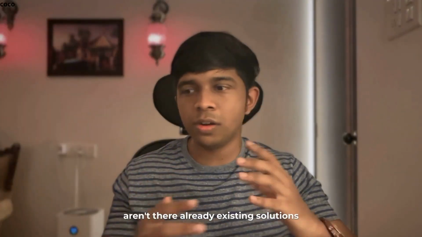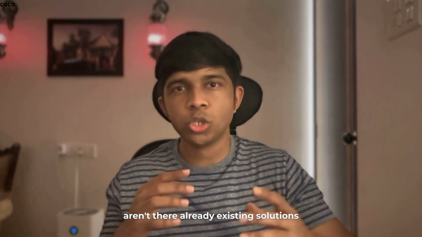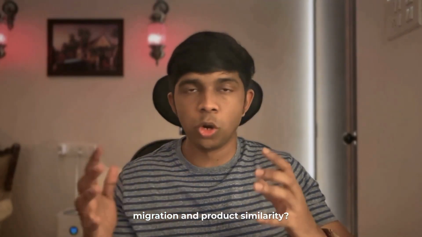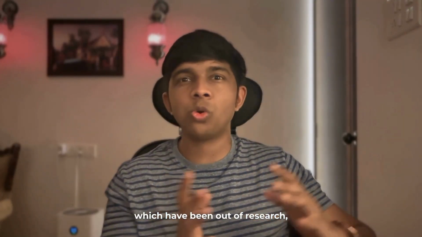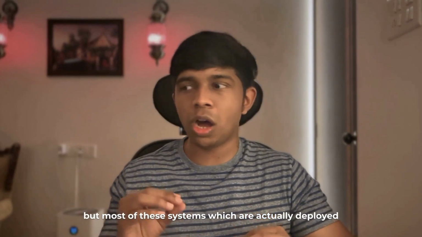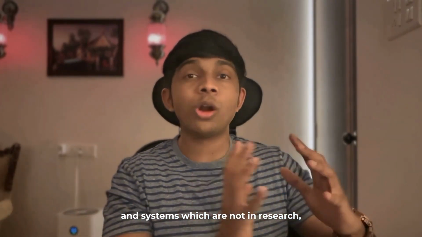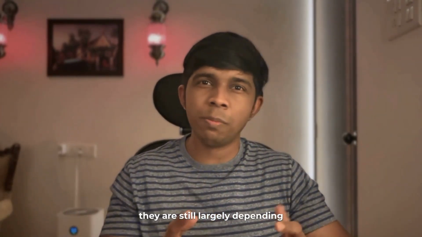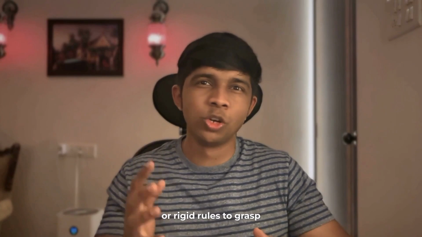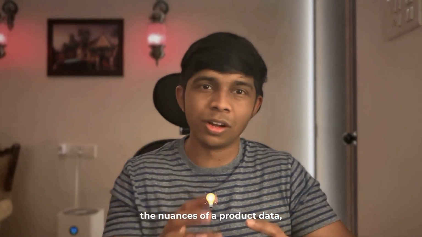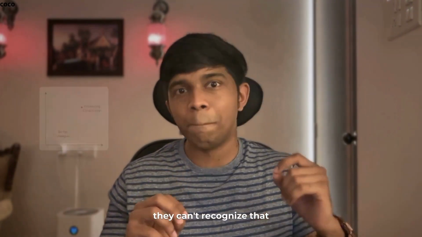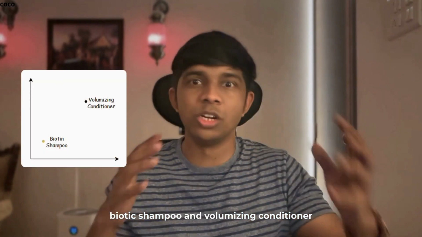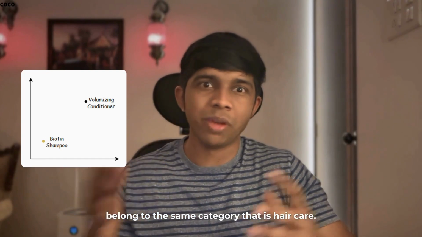And you might wonder, aren't there already existing solutions which take care of taxonomy migration and product similarity? Well, there are, but most of these systems which are actually deployed, and not in research, are still largely depending on keyword-based models or rigid rules to grasp the nuances of product data. For example, because they're depending on just keywords, they can't recognize that biotic shampoo and volumizing conditioner belong to the same category, that is hair care.